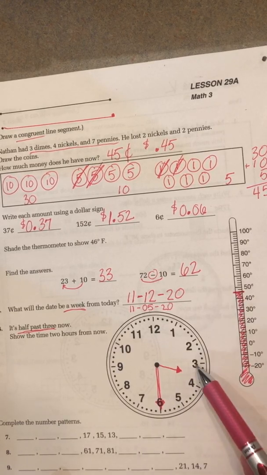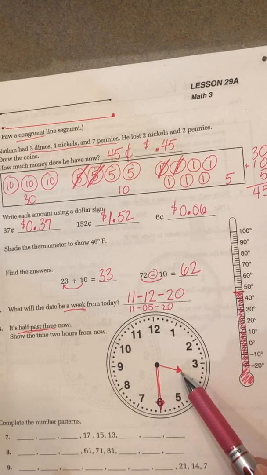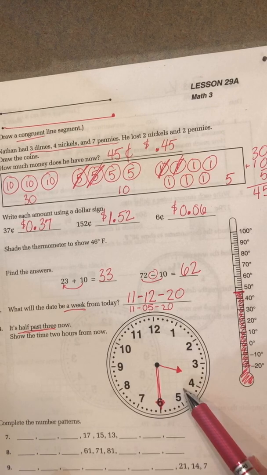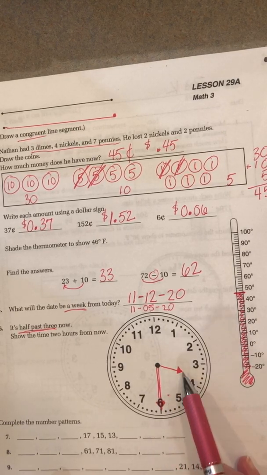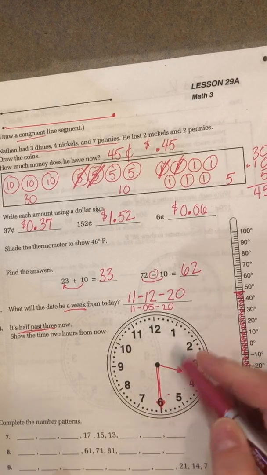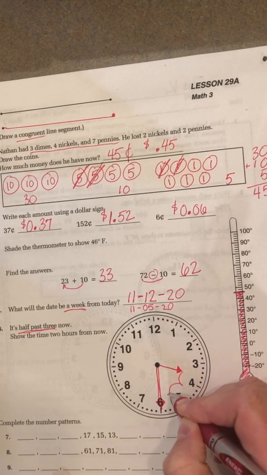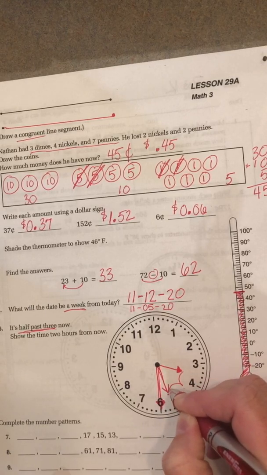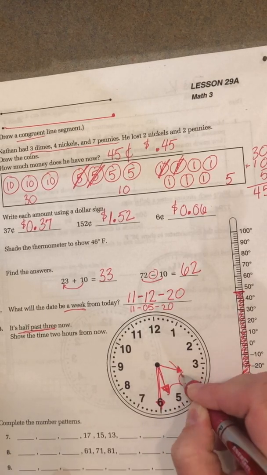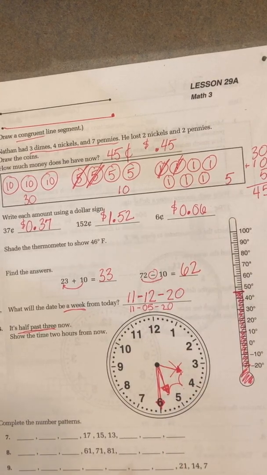We need to go between 3 and 4. 1 hour forward is going to be between 4 and 5. 2 hours forward is going to be between 5 and 6. So 1 jump, 2 jumps. So our hour hand is actually going to be down here. Forget I did this one. Okay.